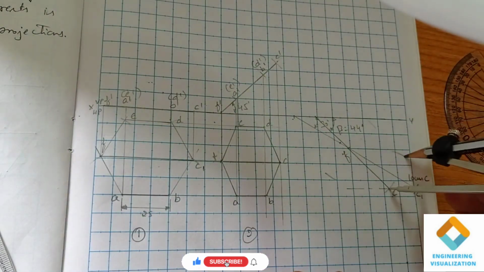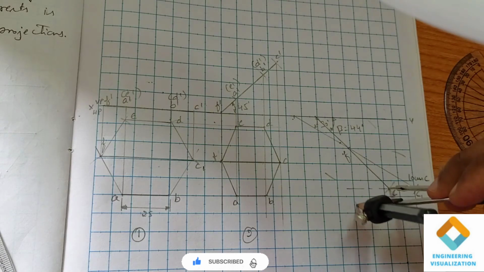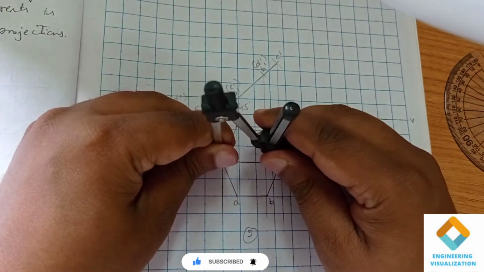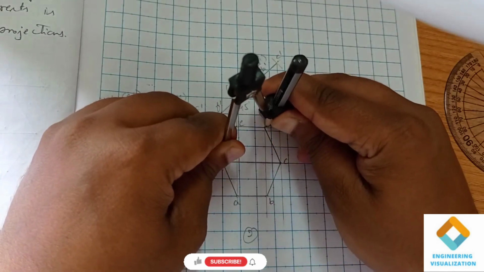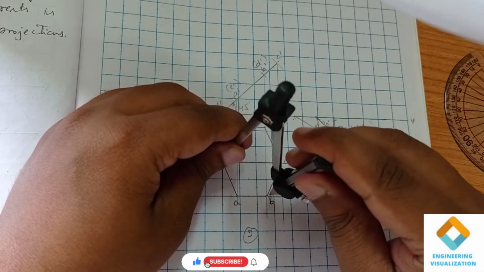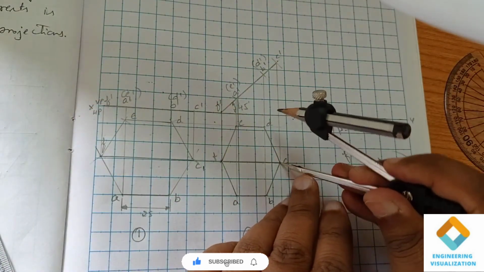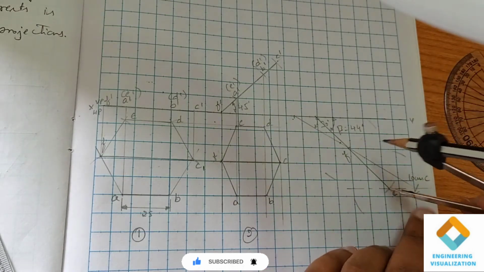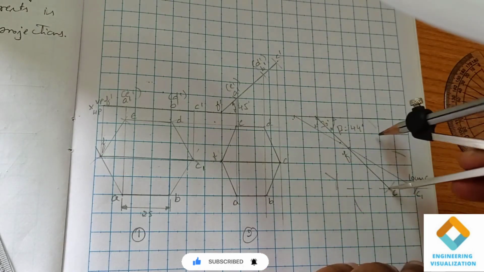Sorry, CD and CB. So four arcs we cut. Now the reverse, one arc length is exactly equal to C, FD, it is exactly equal to your FB. So this FD, FB is exactly equal to FE and FA. So that means by measuring one length, we can cut the four arcs.